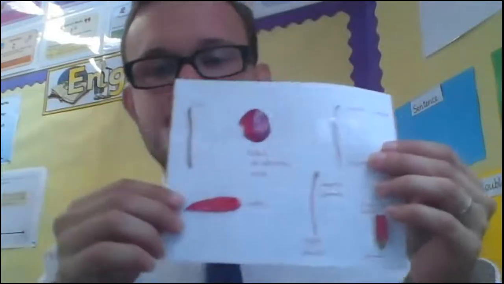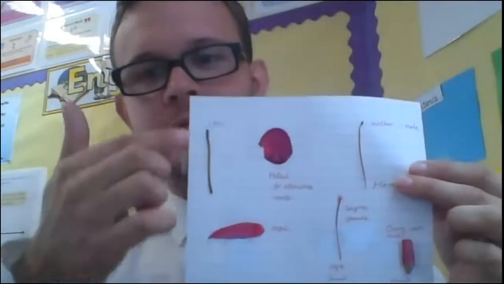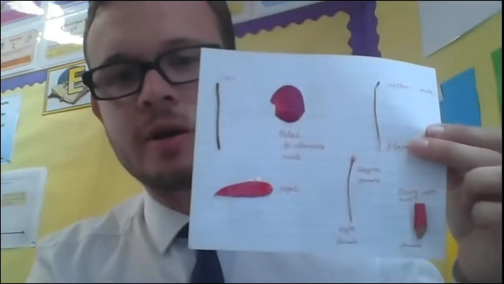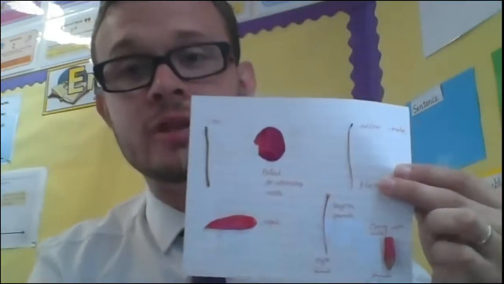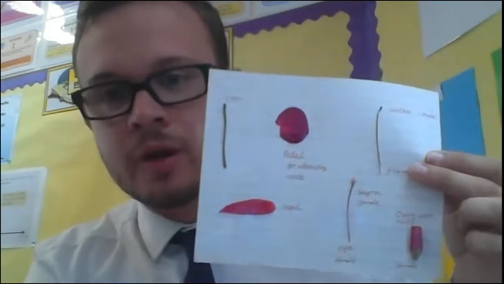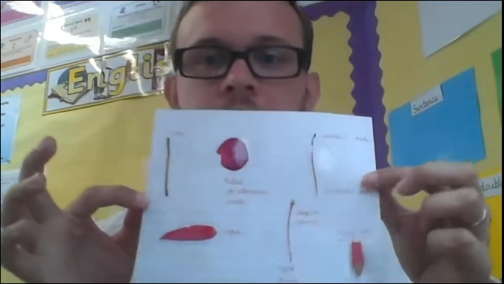So I did this one earlier, okay? This was from another, exactly the same plant. You can see I've taken all of the parts of the plant and I've labeled what they are, and I've also labeled what their jobs are as well. Okay, so that is your job now. Either do that with the flower you've got, or draw a picture of a flower and do exactly the same thing. Pause the video, off you go.